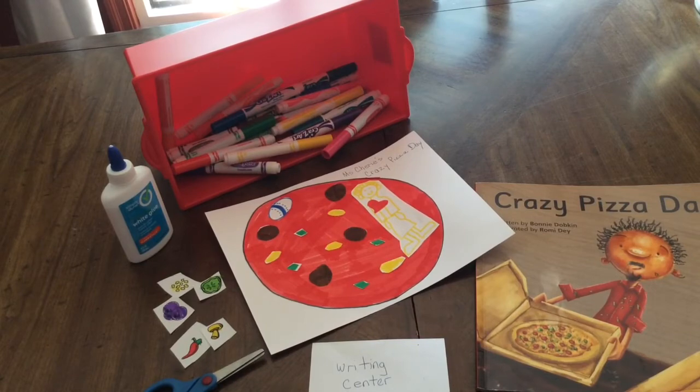For the writing center for Crazy Pizza Day, we would have an activity where we would see if they were holding the marker with a 3-finger grasp and which hand they were using. We're paying attention to that. Also, we'd be seeing if they can use the scissors to snip or cut. Also, we want to see if they can scribble.